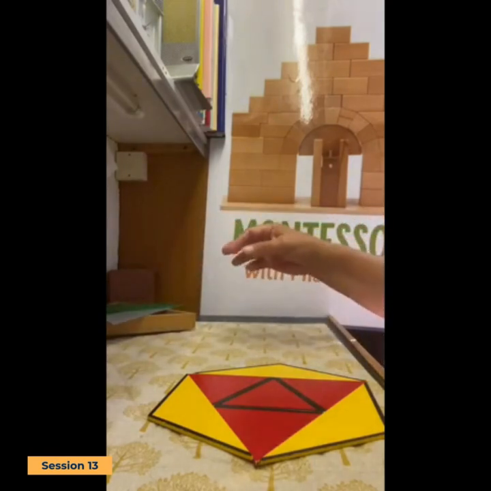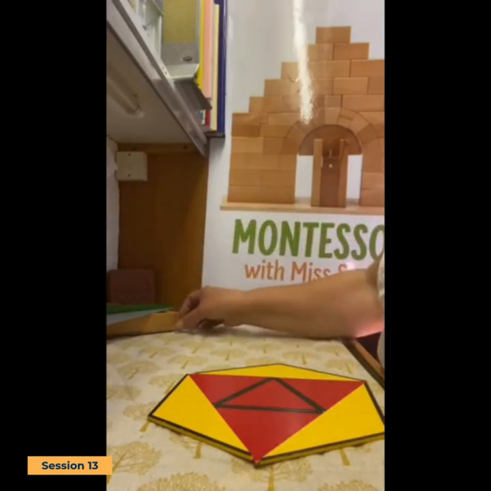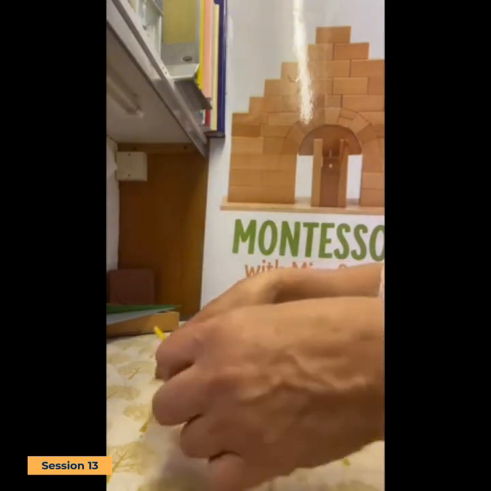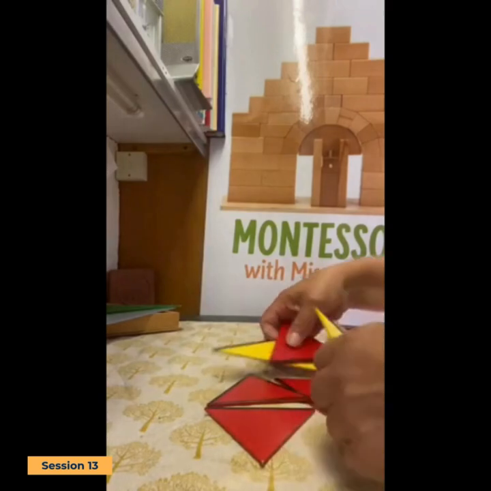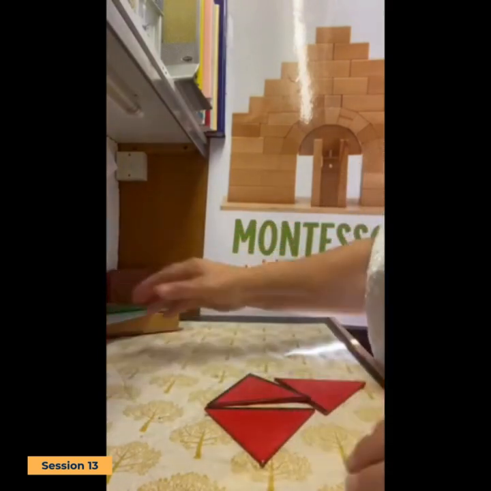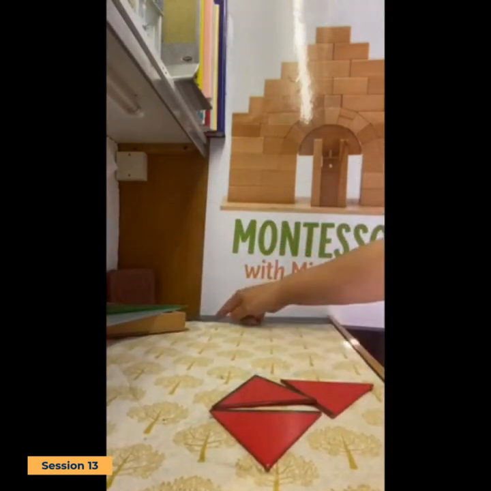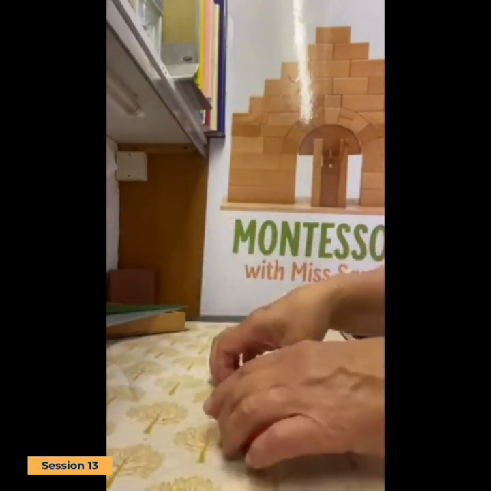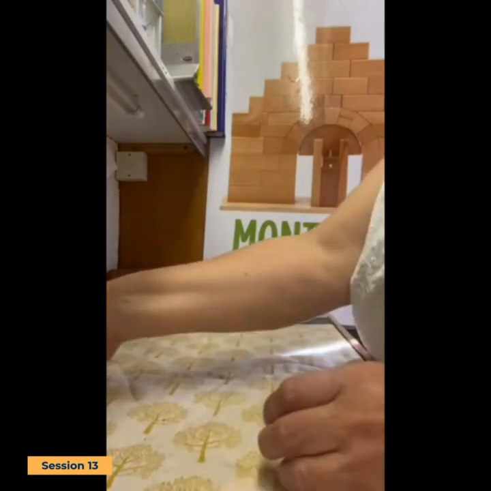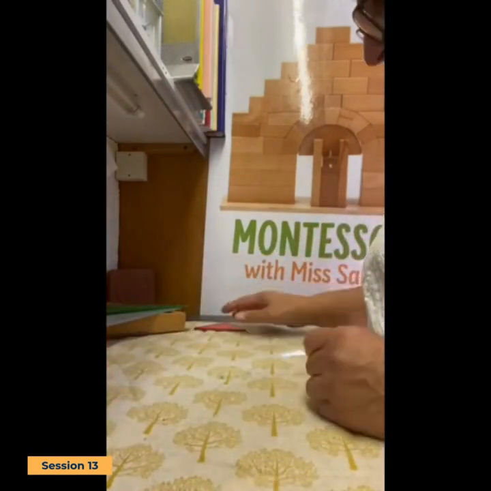is I use these as well for symmetry. So you may have seen, there's an old video of mine online for creating symmetrical patterns with this. So what I would do, or the video I've shown, I have a large mat such as this one, with a string down the middle of it, and I take the triangles and I place them out.